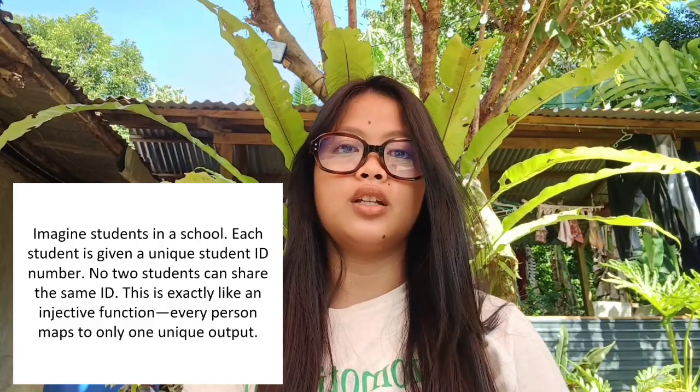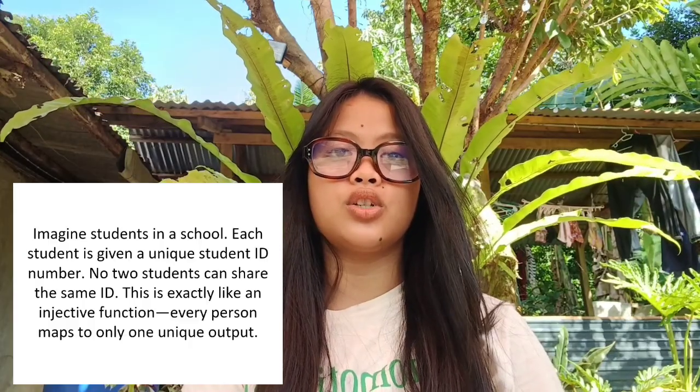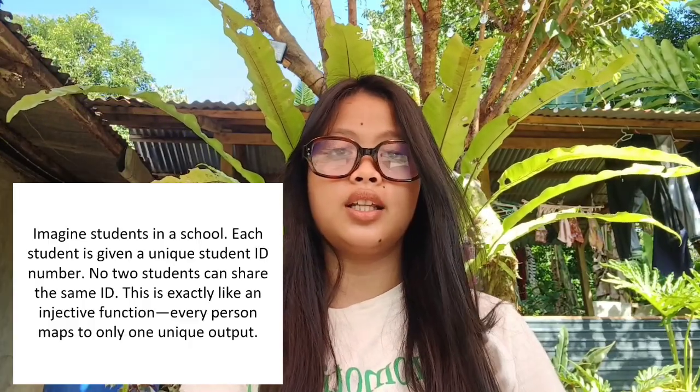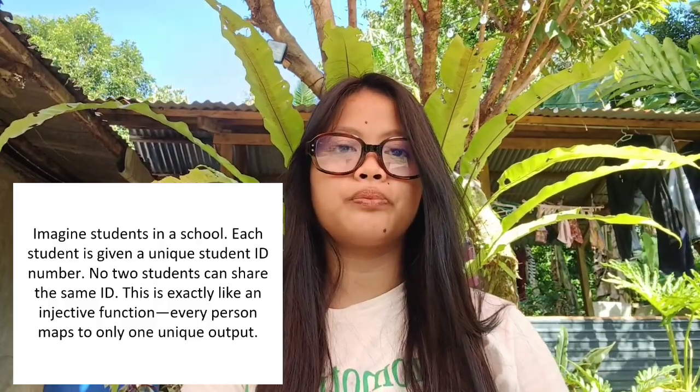Now let's connect this to a real life situation. Imagine students in a school. Each student is given a unique student ID number. So no two students can share the same ID. This is exactly like an injective function. Every person maps to only one unique output.